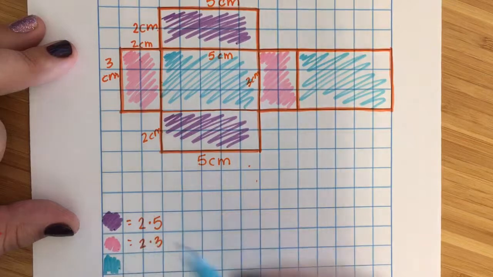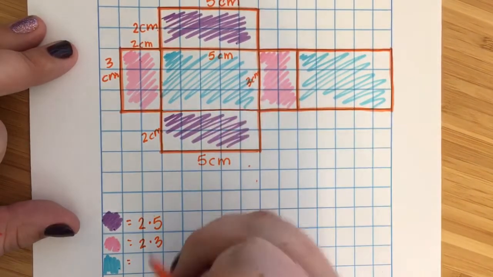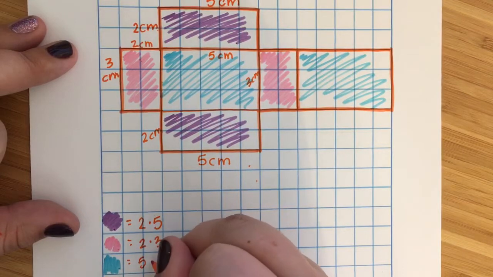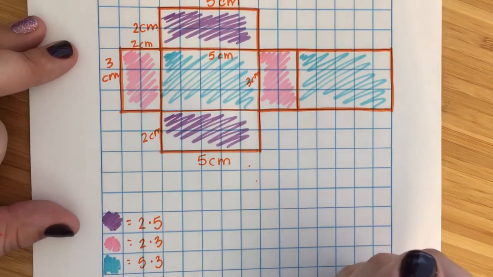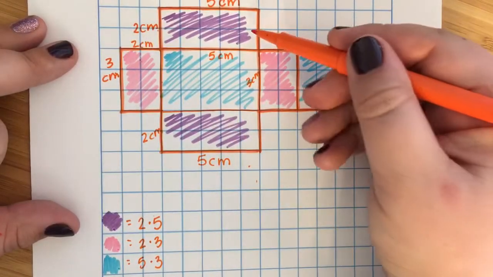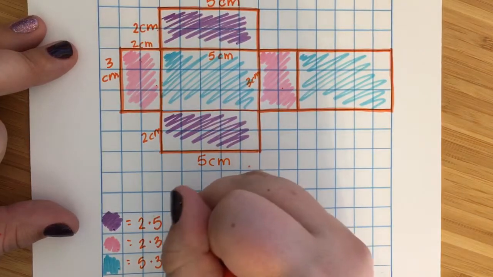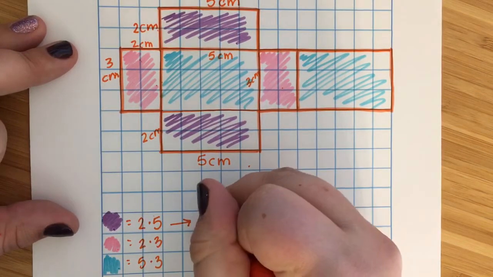My blue, to find the area, I could write 3 times 5 or 5 times 3. Either way, giving me the same answer. Remember, these measurements are just for one, but if you remember correctly, we have 2 of these. Remember, 2 purples, 2 pinks, and 2 blues. So I write directly next to them.